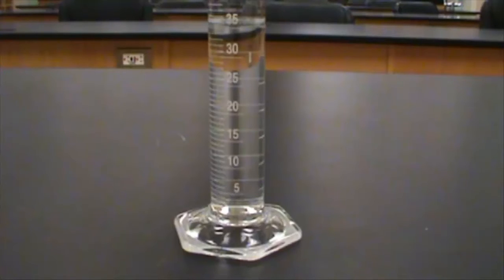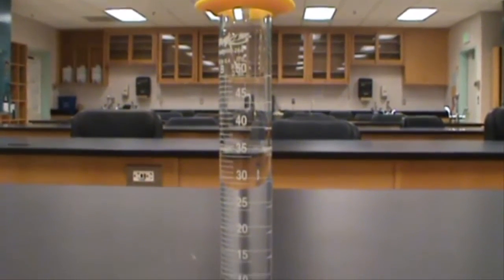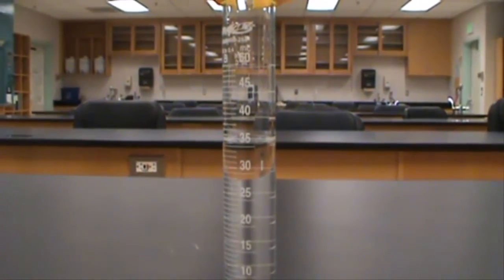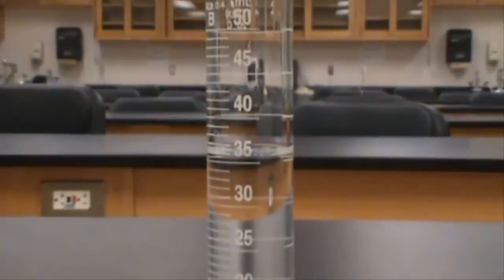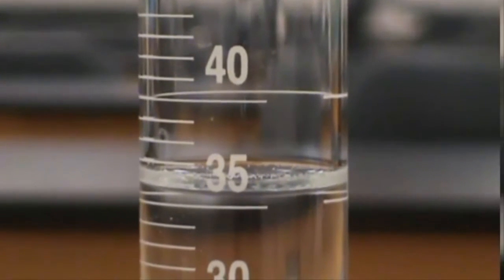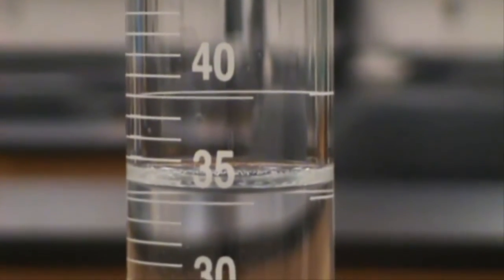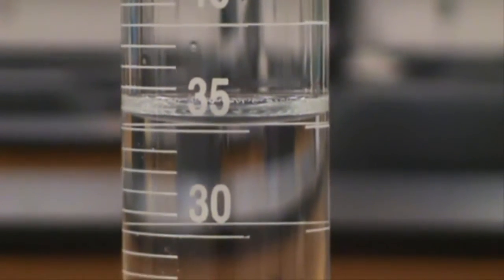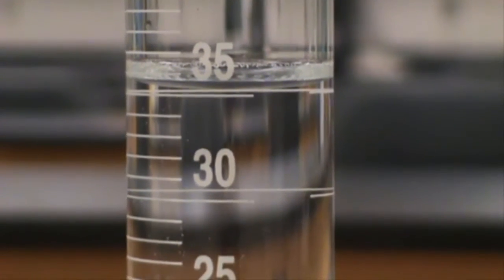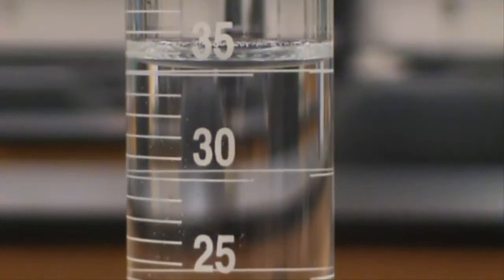what the measurement is. How you take a measurement is you look at the meniscus, which is the bottom of the curve of the liquid. You need to look straight on at the cylinder, so you may have to bend over. Do not pick it up to read it. After you decide what the measurement is, record it with the unit as the initial volume of water in cylinder.